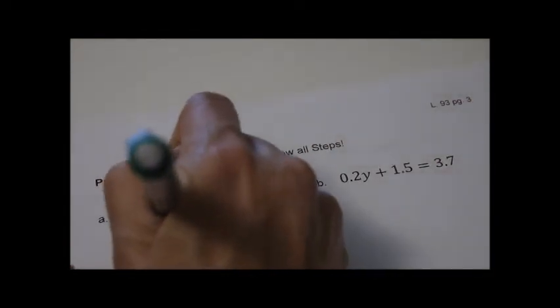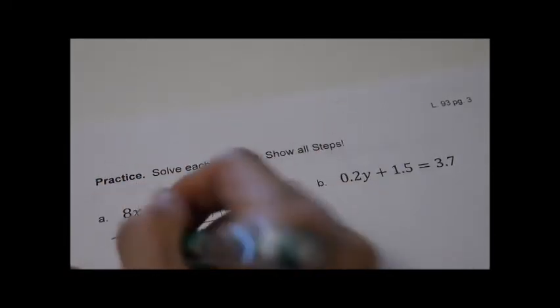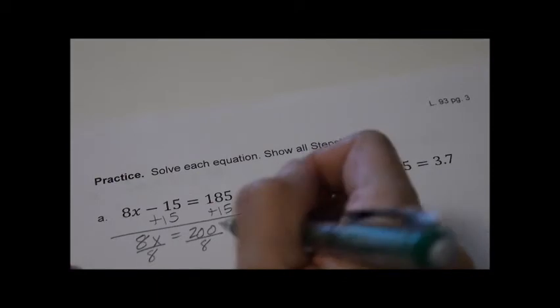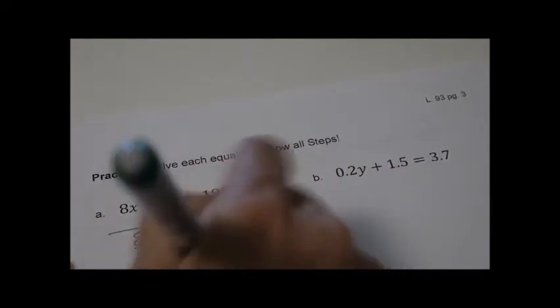So I add 15 to both sides, and now I'm left with 8x equals 185 plus 15 is 200, divided by 8, divided by 8, so we get x equals, think again about, there are actually 8 quarters in $2, so I know this is 25.